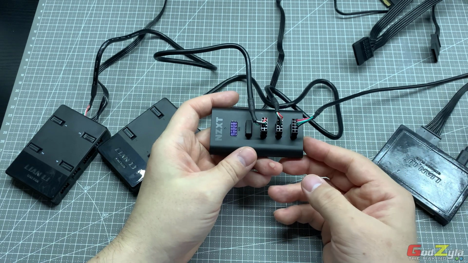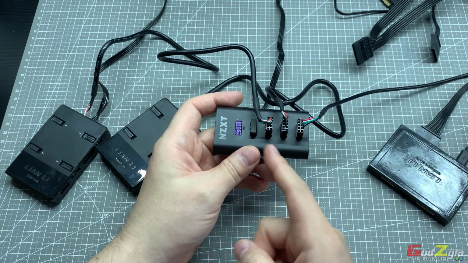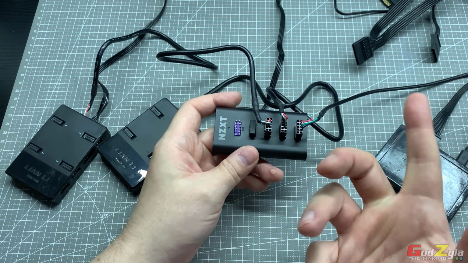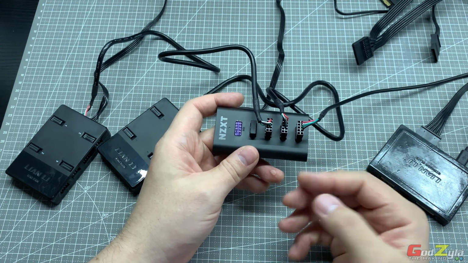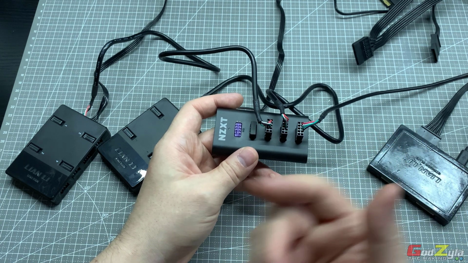Alright, back to the topic. As I was mentioning, I bricked my controller because I connected everything together and did the update. It happened that the system couldn't take it and it bricked my controller.